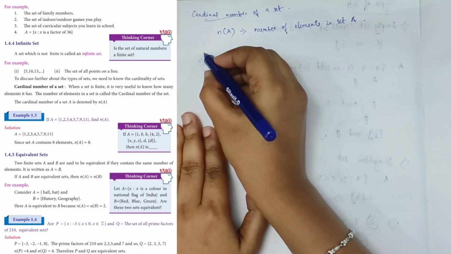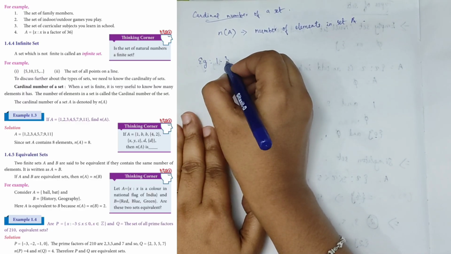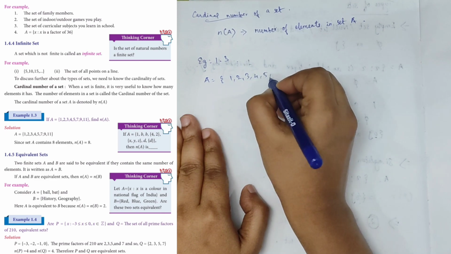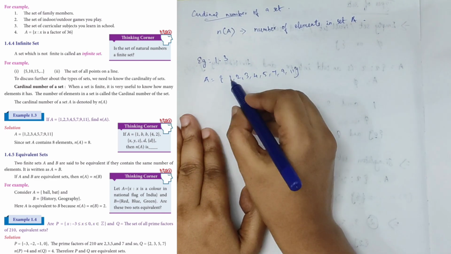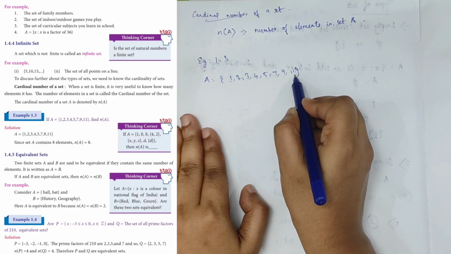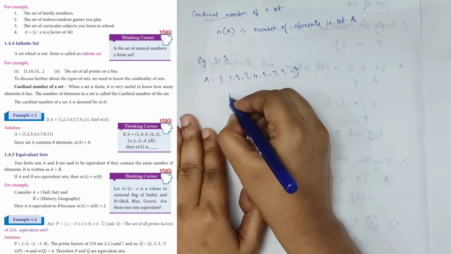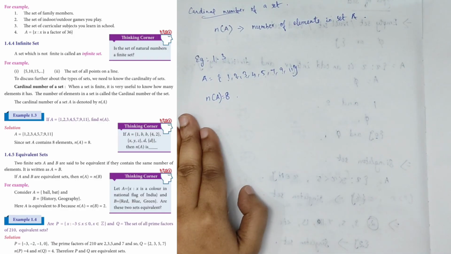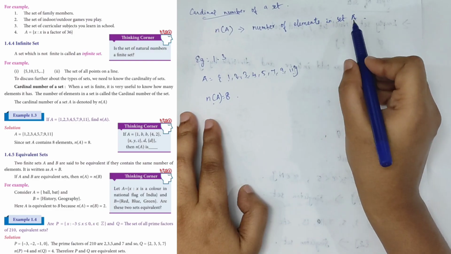Understood? Now let's see example 1.3. A is equal to {1, 2, 3, 4, 5, 7, 9, 11}. So how many elements are there? Just count it: 1, 2, 3, 4, 5, 6, 7, 8. So totally there are 8 elements. So n of A is equal to 8. Understood? So what is n of A? That is the number of elements in set A.